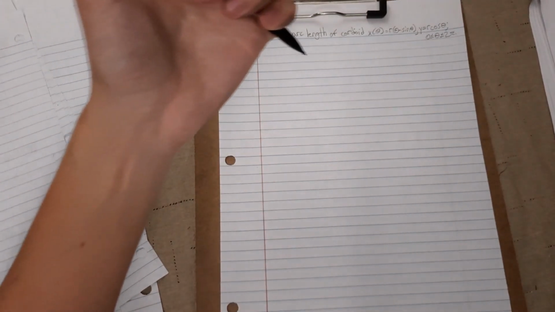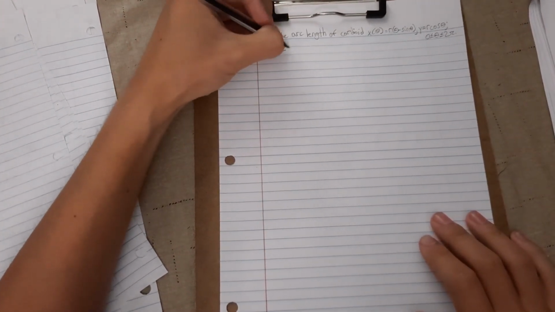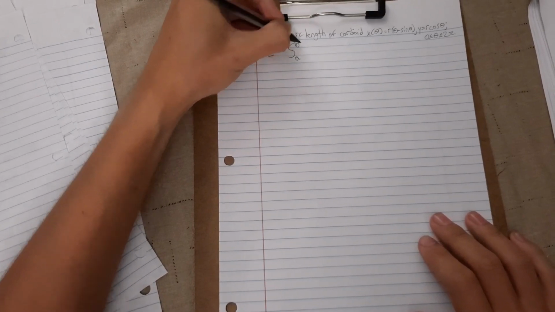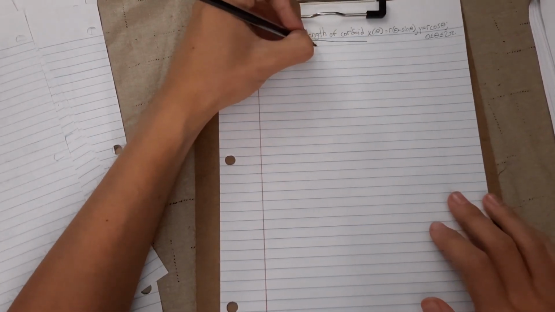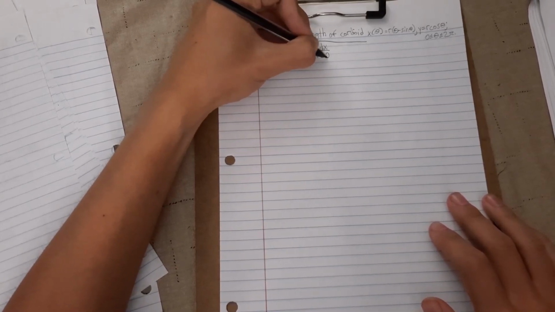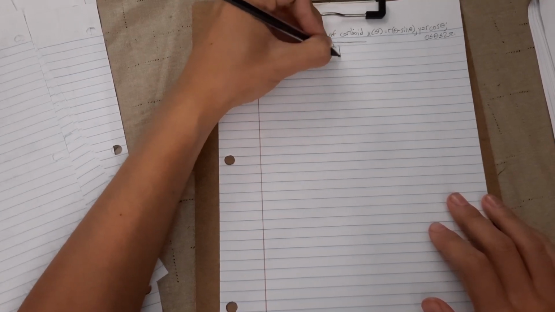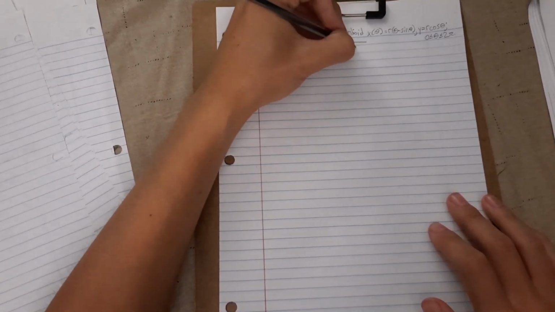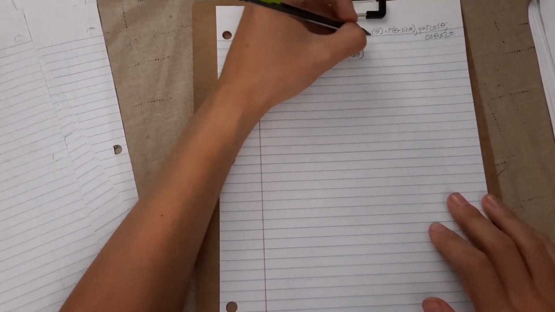We need the arc length formula first. Arc length is equal to the integral from a to b of the root of dx over d theta squared plus dy over d theta squared, d theta.